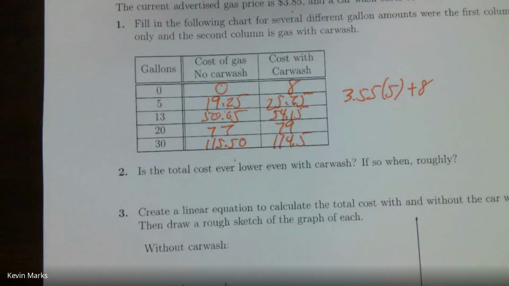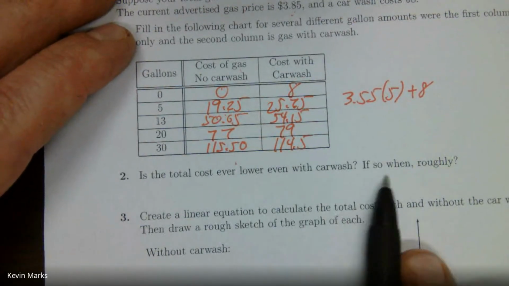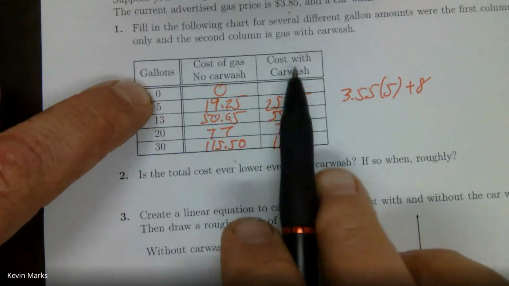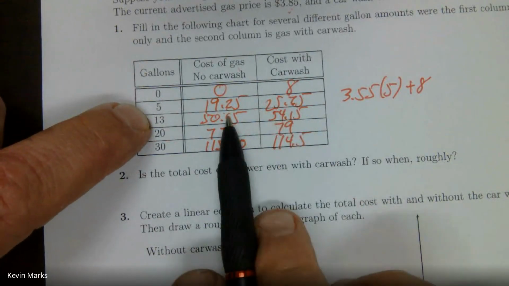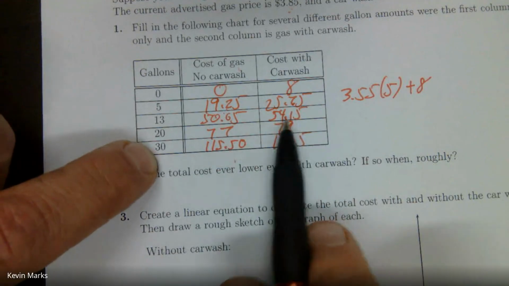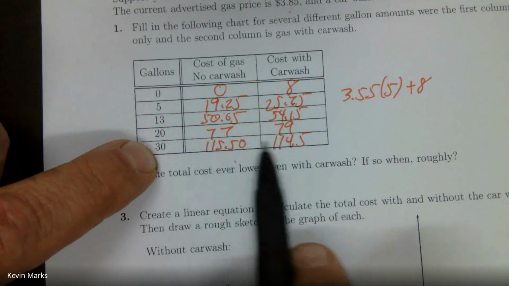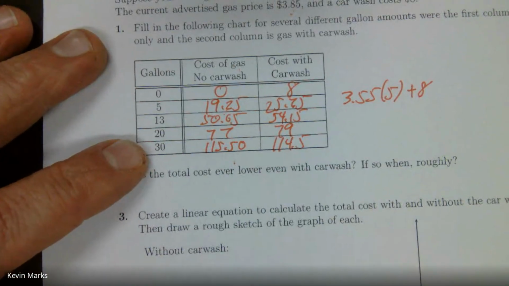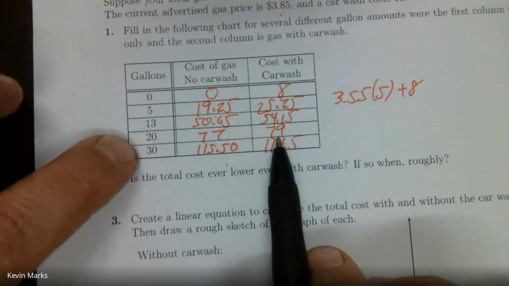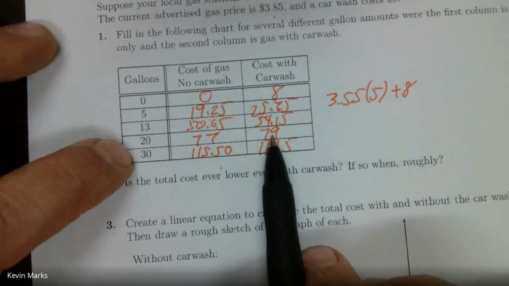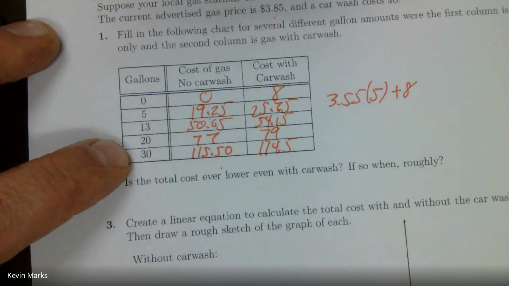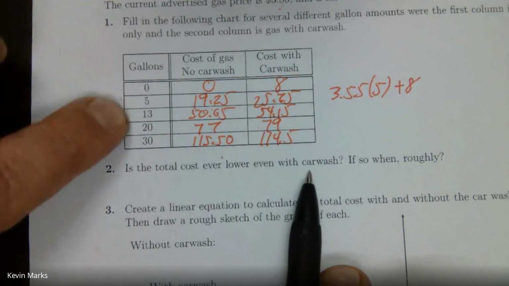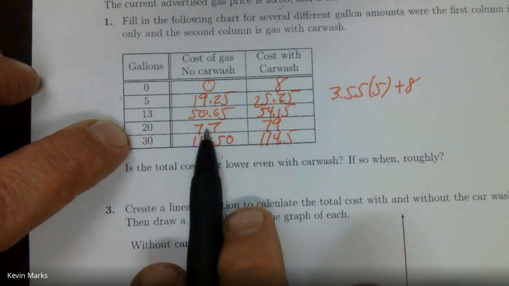All right. So is the total cost ever lower even with the car wash? Well, if I did 0 gallons, no, it's more expensive. 5 gallons, still more expensive. 13 gallons, more expensive. 20 gallons, still more expensive. 30, look at that. 30 gallons is now cheaper if you actually bought the car wash. So the point here is if you buy enough gallons, it's worth buying the car wash to get that discount. So is the total cost ever lower based upon these numbers that we picked? Yes, at 30.